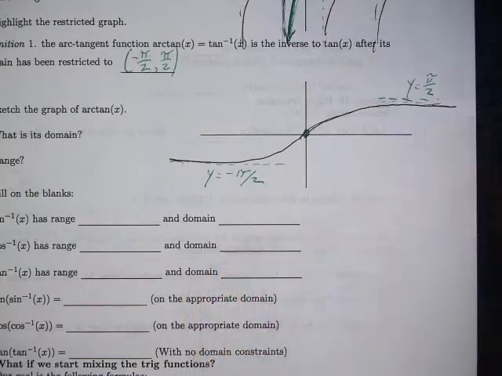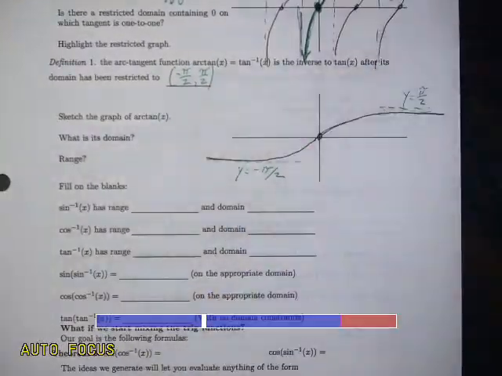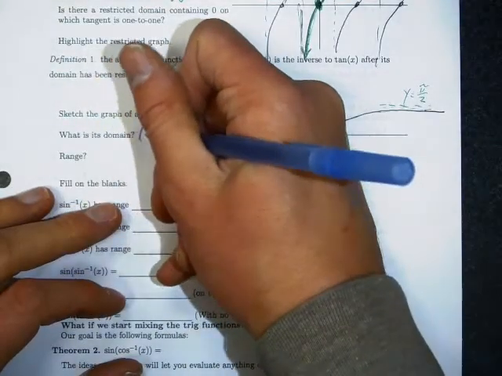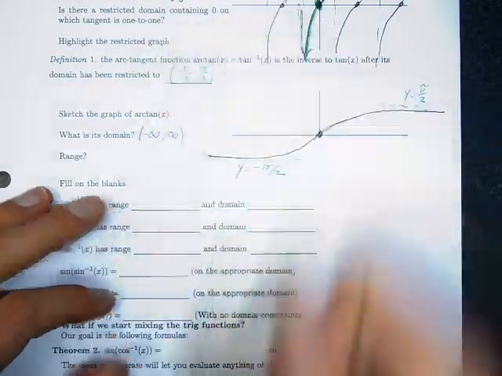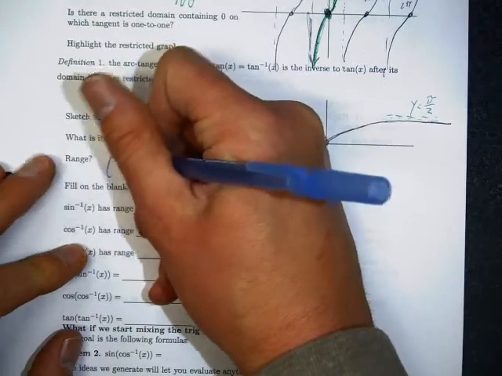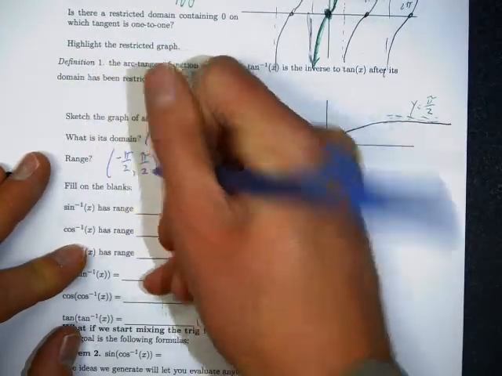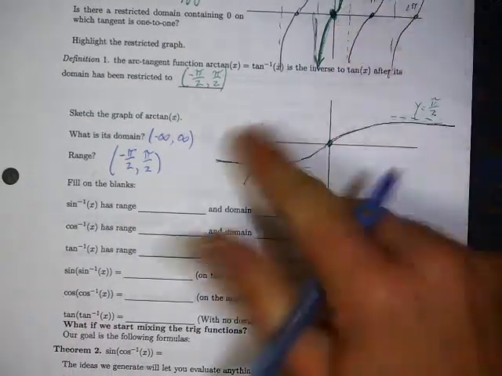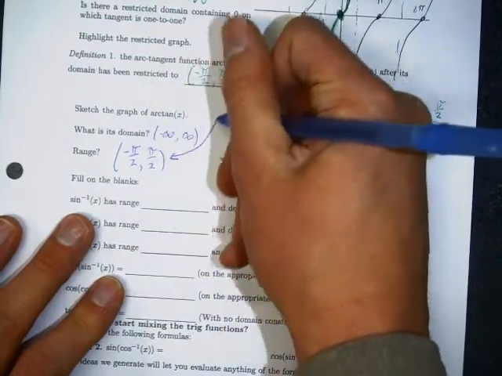So let's ask some basic questions by looking at that graph. There's the graph of inverse tangent of x. What's the domain of inverse tangent? Negative infinity to infinity, all the way along. You can plug anything into inverse tangent. What is the range of inverse tangent? Negative pi over 2 to pi over 2, inclusive or exclusive? Right, because that range should be the same as the domain of the function that we inverted. We restricted the domain to negative pi over 2 to pi over 2, so these two had better be the same.